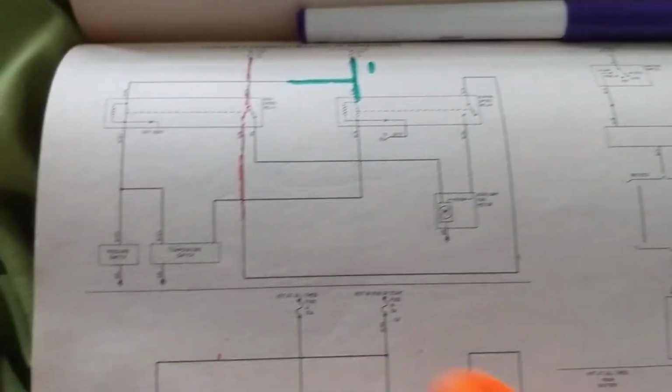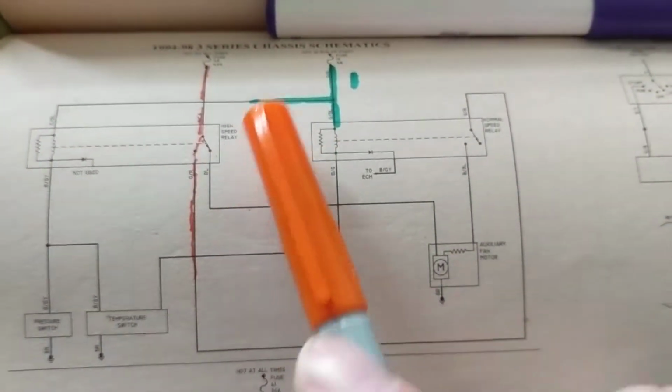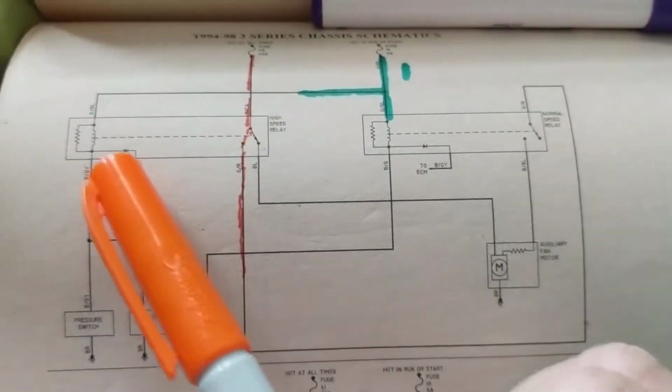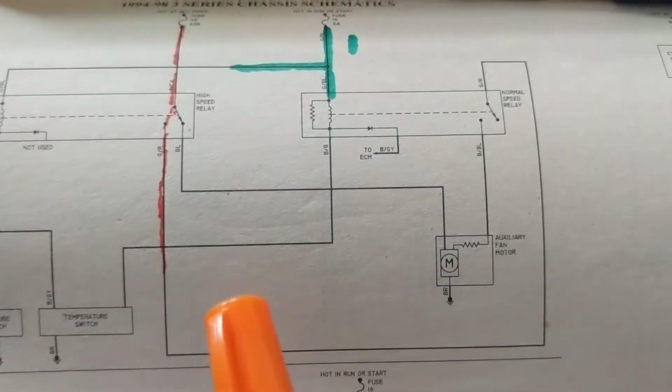That's a beautiful circuit. It really is. So see if it makes sense. Pause the video. Go over it again. Again, we need this one to be activated, right? We need this one to be activated.